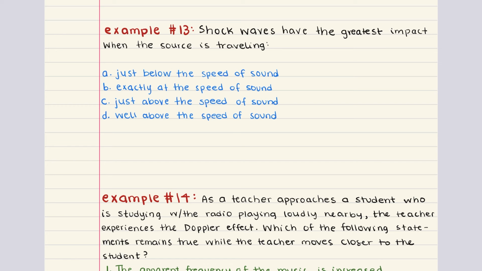This compression leads to the buildup of wavefronts, creating a high-pressure region around the moving object. Now, when an object travels exactly at the speed of sound, it generates a maximum buildup of compressed sound waves. This compression forms a sharp pressure front, commonly known as a sonic boom.